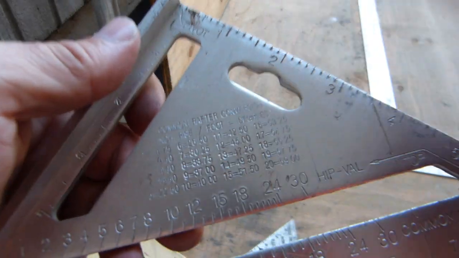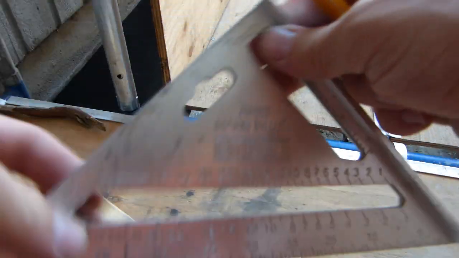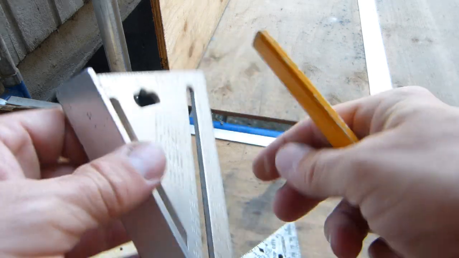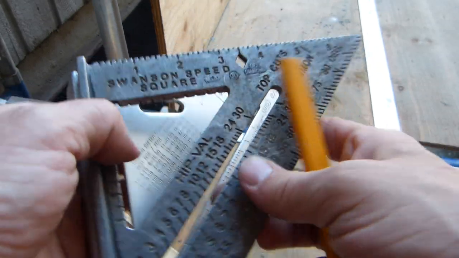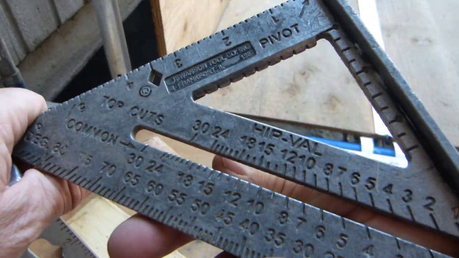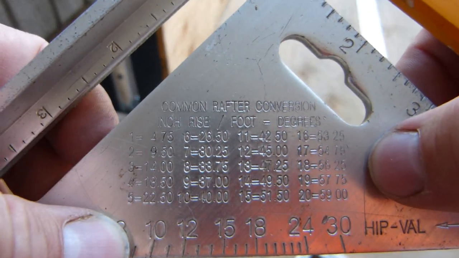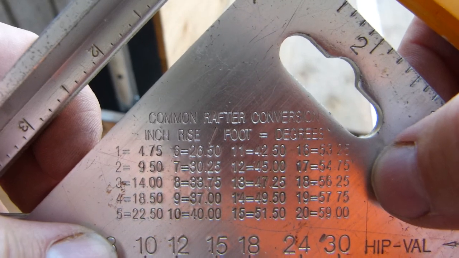Alright, I'm going to show you what these numbers mean on a speed square, such as this here, made by Empire. It's not on every speed square. This design here has a big hole here, so there are no numbers printed on it. This is a Swanson speed square, and it doesn't feature those numbers. It has other numbers, but not these ones. So in this video, I'm going to show you and explain what these numbers mean, where they come from, and why they are here in the first place.